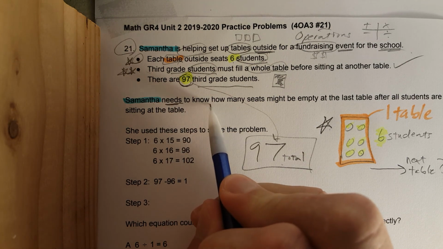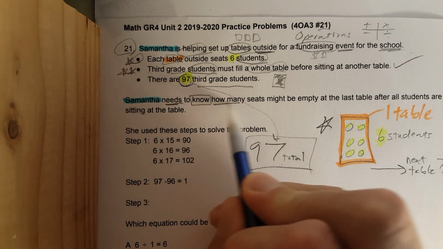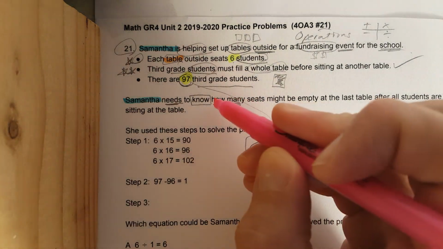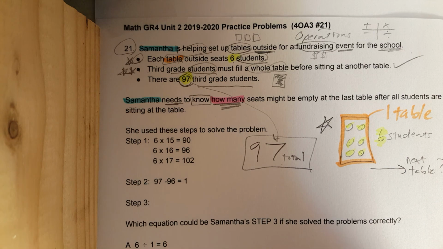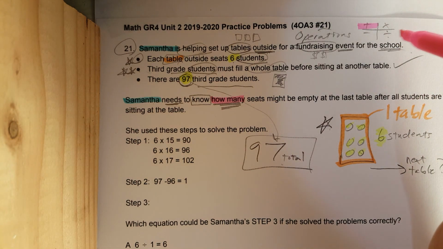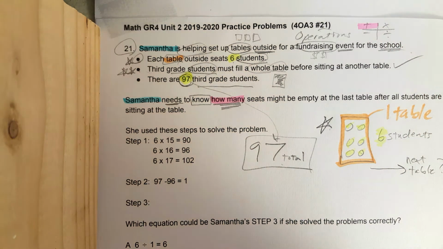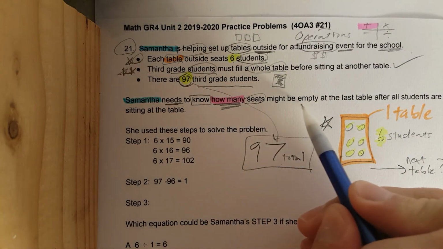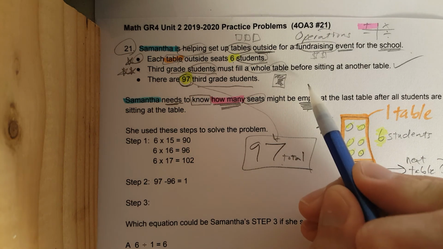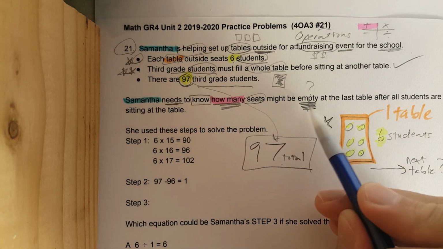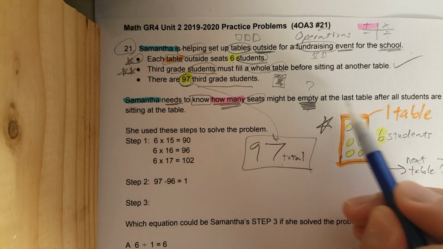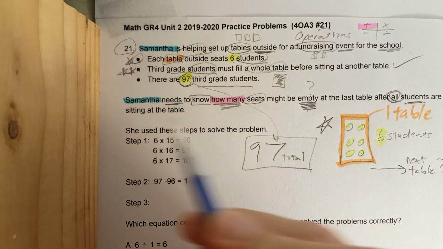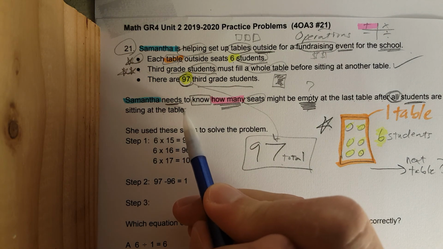Samantha needs to know how many. There's our academic vocabulary. Super important. How many is going to be adding, subtracting, multiplying, or dividing? Remember your operations. How many seats might be empty? Huh. Okay, empty means no one's sitting there. At the last table after all students are sitting at the tables.